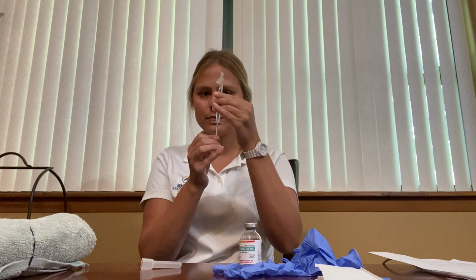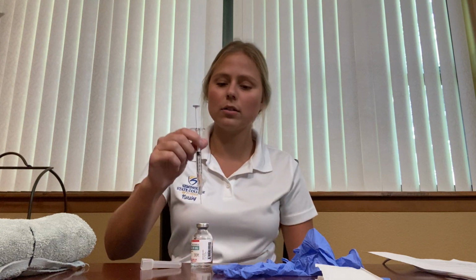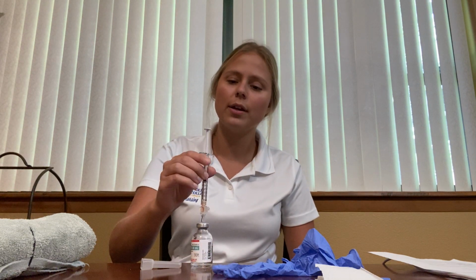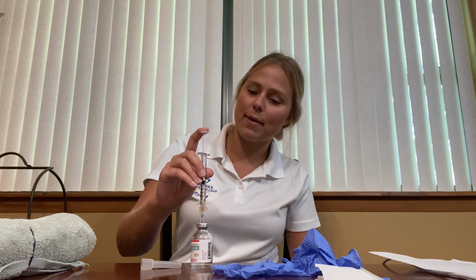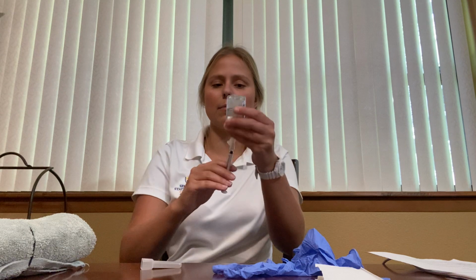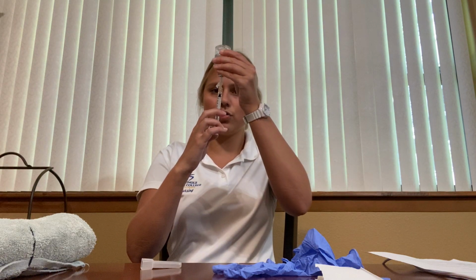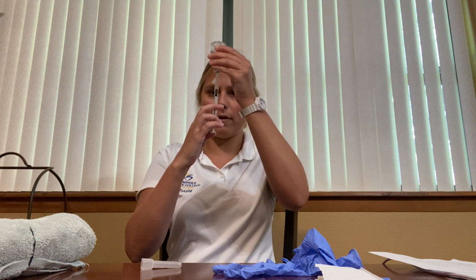Okay, I'm going to draw back the 0.5 mLs of air. Okay, then holding it like a dart, I'm going to insert my needle into the rubber stopper in the vial, inject my 0.5 mLs of air. Okay, and then I'm going to invert my vial and I'm going to draw back my 0.5 mLs.